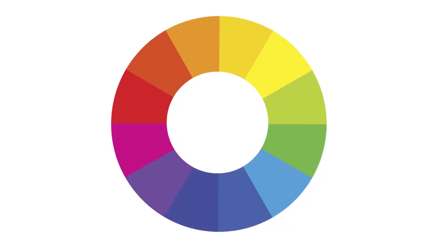Then there is no effort. The brain already knows. The main colors you see are the complementary tones. It's not the only tones in the image, but it's the main tones that call your eye.